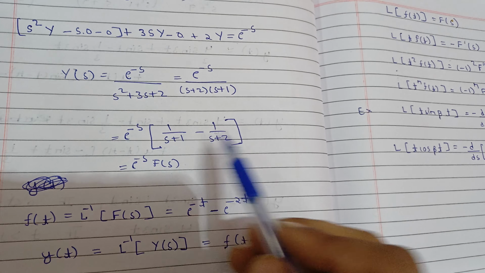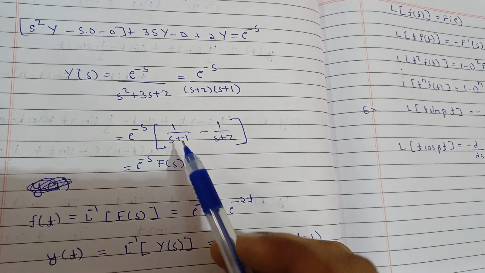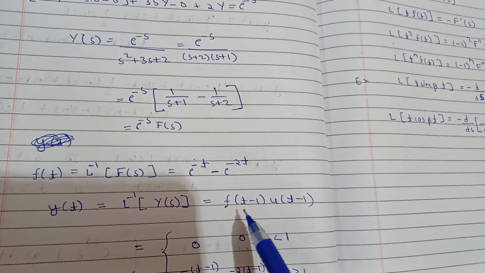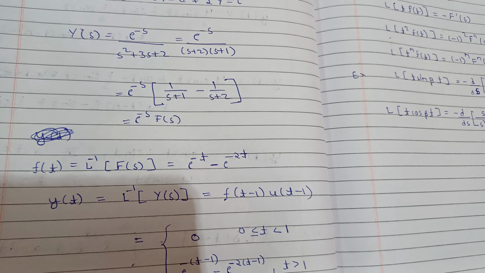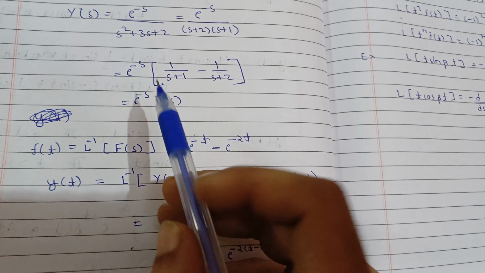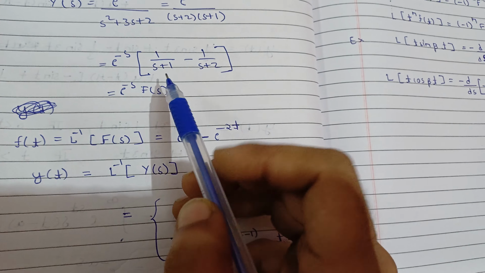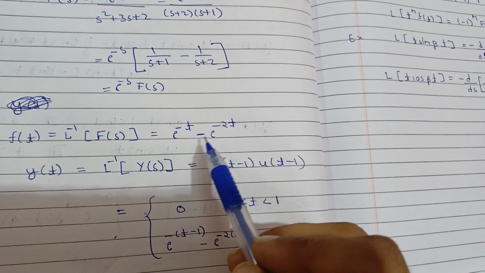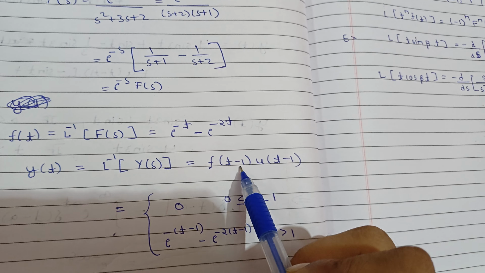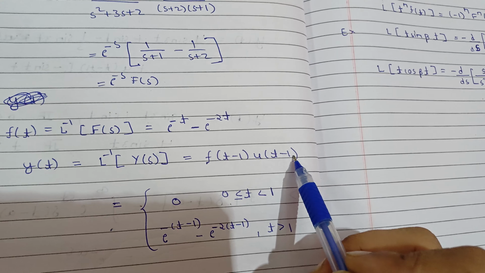Now to calculate y(t), you just need to take the inverse Laplace transform. So it is exponential minus as times F(s) form. So just take the inverse Laplace transform, it will give you f(t minus 1) u(t minus 1). You can see that this is exponential minus as, a is 1 here, and this is the complete capital F(s). So the inverse of this is exponential minus t minus exponential minus 2t, and we need to put t minus 1 here, f(t minus 1). This is the solution using the inverse. So f(t minus a), a is 1, so t minus 1, u(t minus 1).